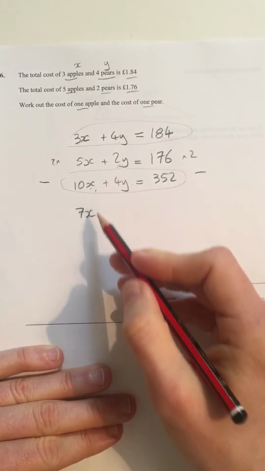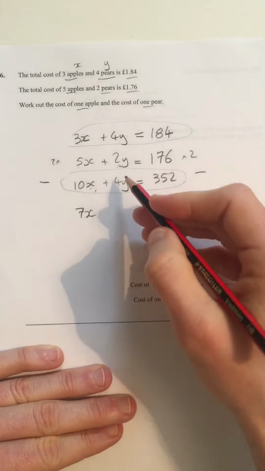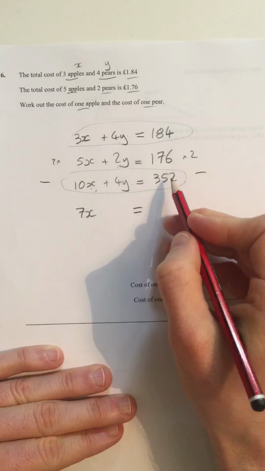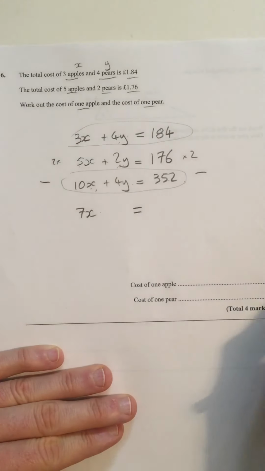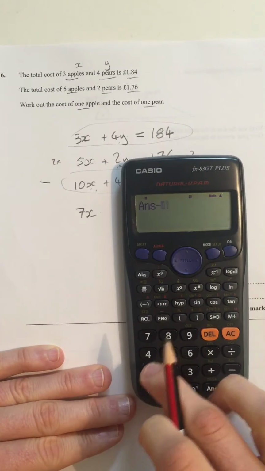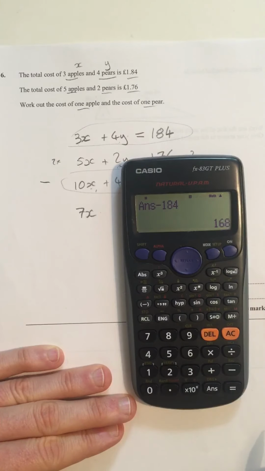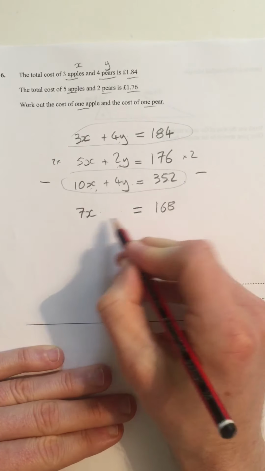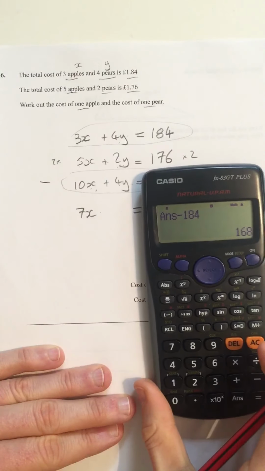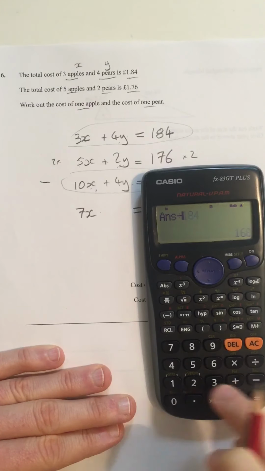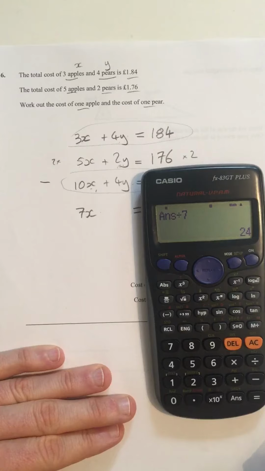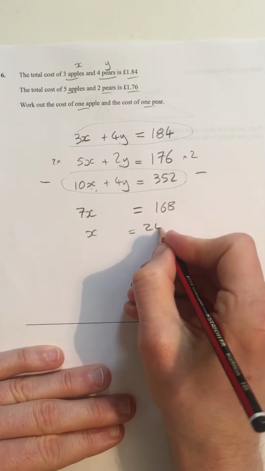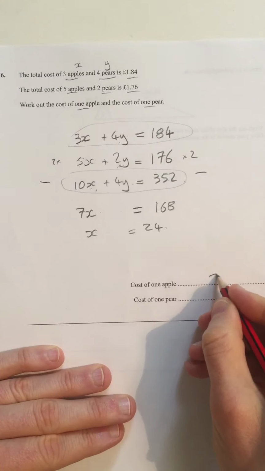So 10 take away 3 is 7. The 4y take away 4y is 0, so that's great. Then we've got 352 take away 184, so let's do that. We get 168. So 7x is 168. So 1x, let's divide that by 7, is 24. So the cost of an apple is 24p.